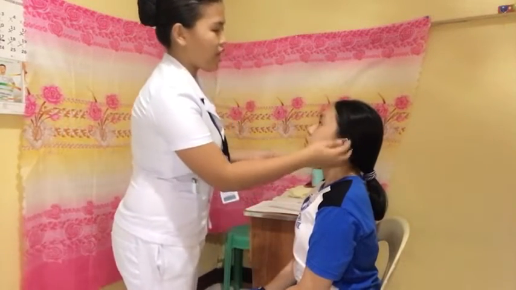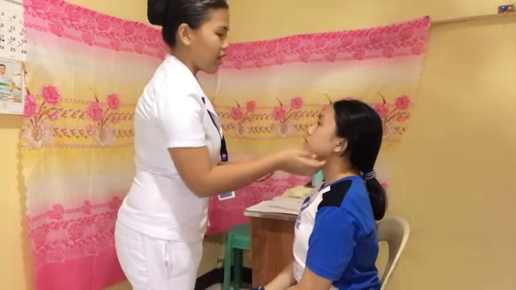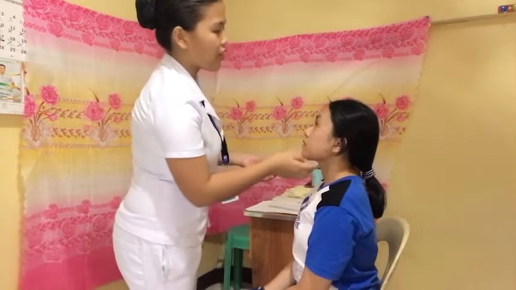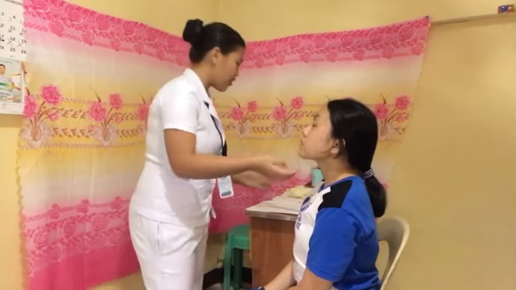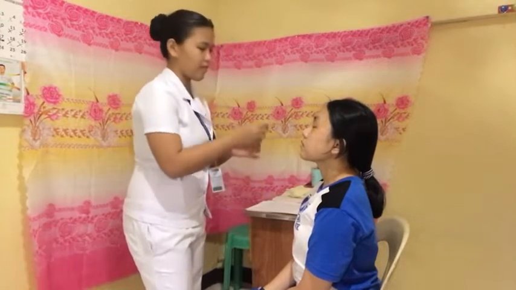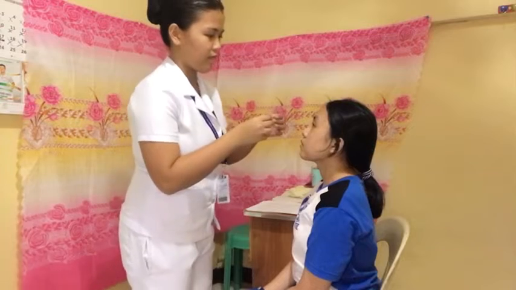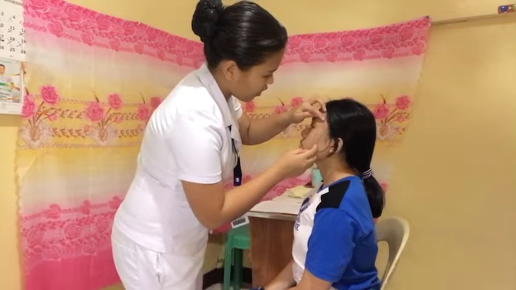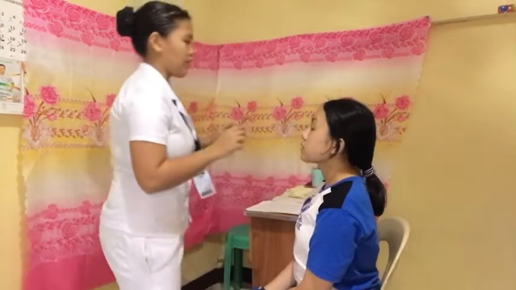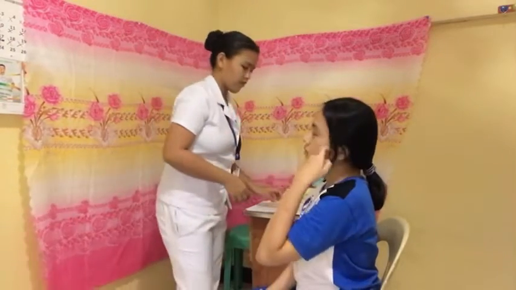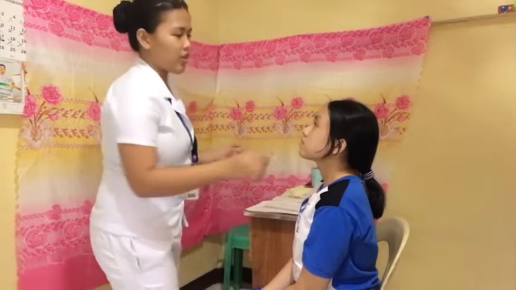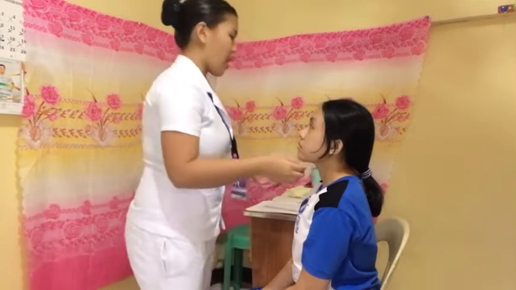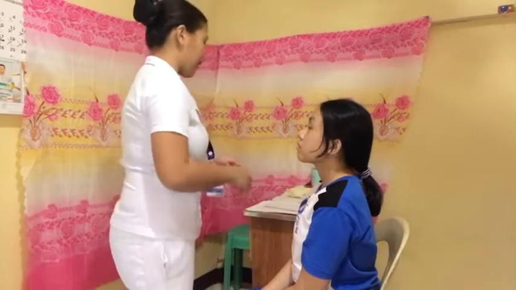So, I noticed that there are 3 moles here in the upper left corner of your forehead. And the borders are regular and asymmetrical. It is about 1 centimeter. So I'm gonna check your ears. So I don't see any ear piercing.